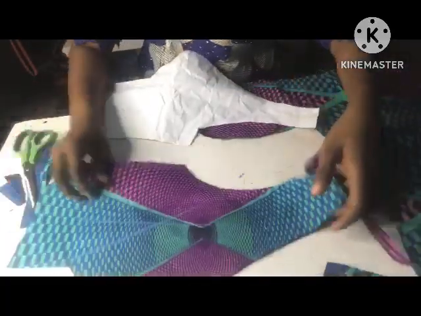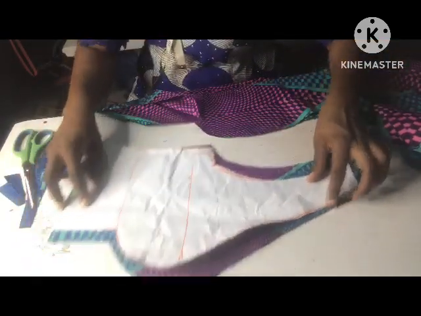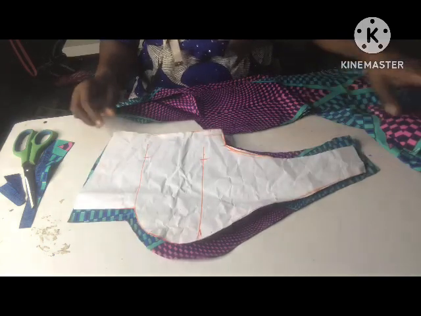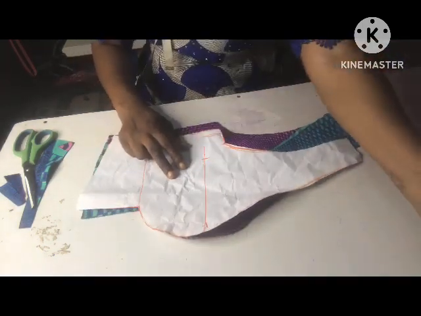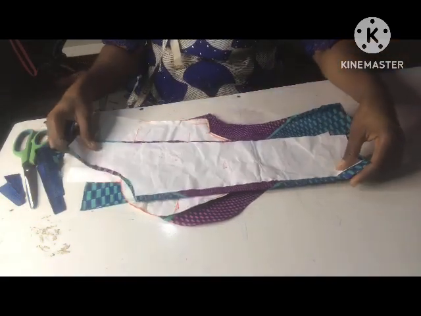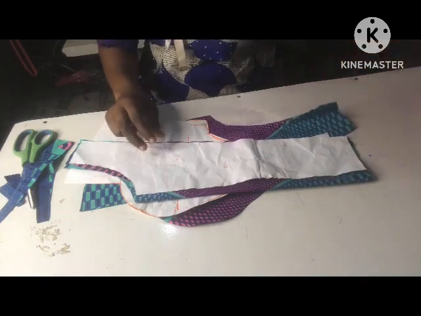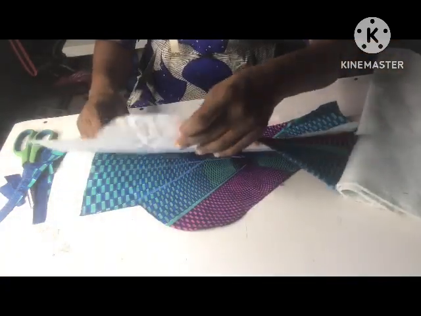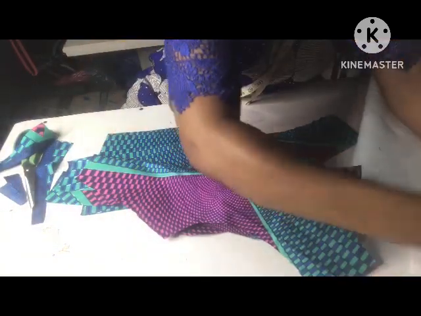So this is the fabric now, and this is the pattern on it. You see, this is the pattern on it. So you are going to use it to cut lining. The same way you cut it, you are going to use it to cut your lining and your interfacing if you are putting a stay on it. I'm just going to show us only the front here. So let me keep my pattern.